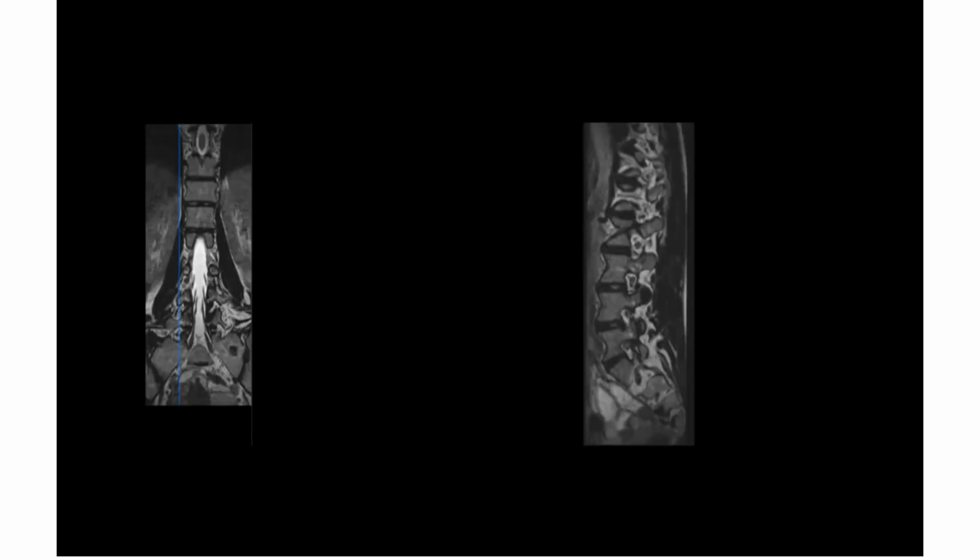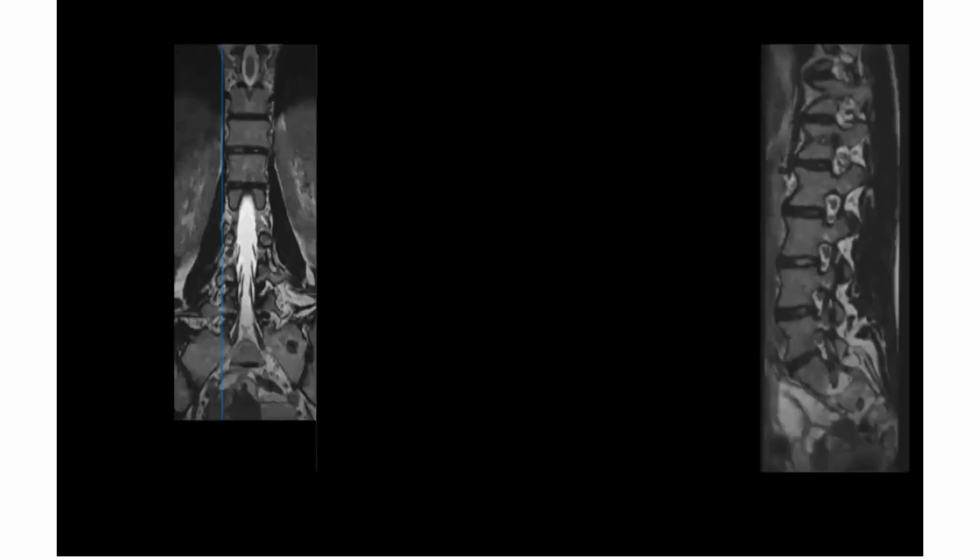Suppose we take a section, let's say this one. When we take a sagittal section through the foramen, we'll see the disc over here. We'll see the entire foramen. We can see the epidural fat over here, and we can see the nerve root over here. And we can see the fat over here.